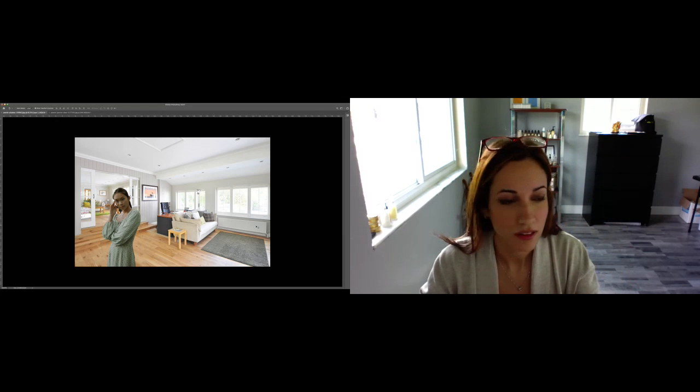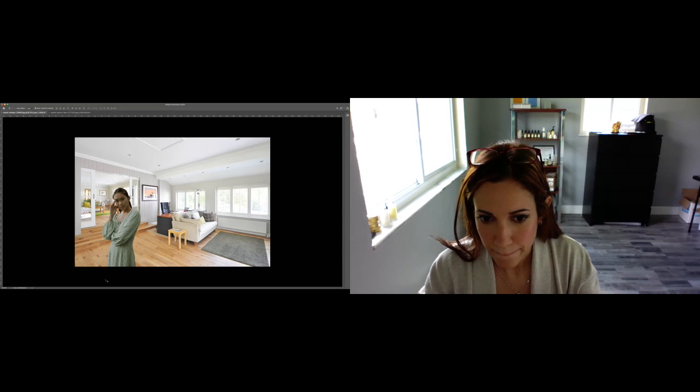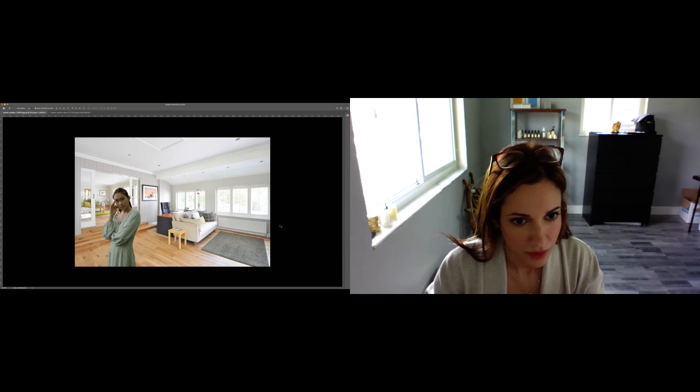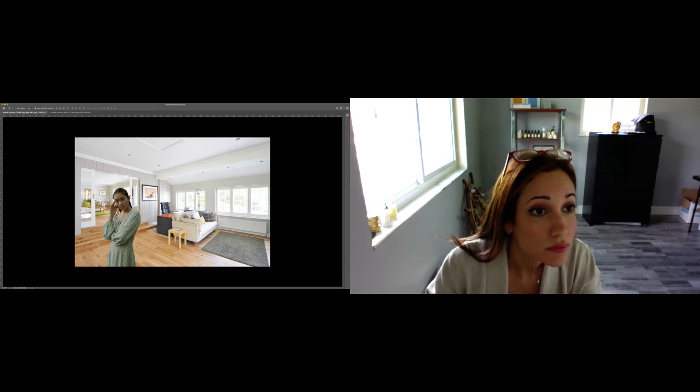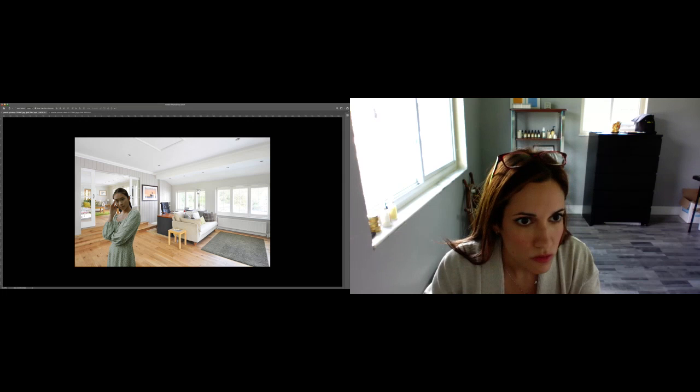Okay. All right, so now let's do Layer, New Adjustment Layer. Okay, we're going to fix her levels.